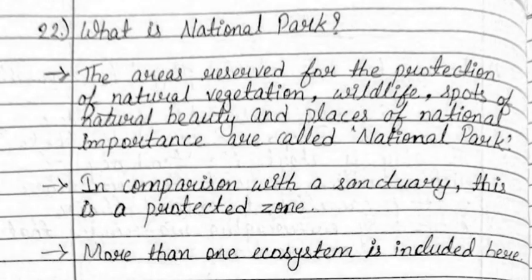22nd. What is National Park? The areas reserved for the protection of natural vegetation, wildlife, spots of natural beauty, and places of national importance are called national park. In comparison with the sanctuary, this is a protected zone. More than one ecosystem is included here.